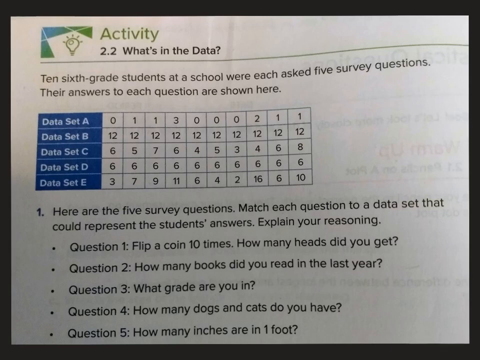Hi everybody, we're on page 854. This is Unit 8, Lesson 2, and we're on Activity 2.2, as you can see right up here. We're going to start talking about statistical information, statistics. And statistics is about data sets, which is why you see all these data sets over here.